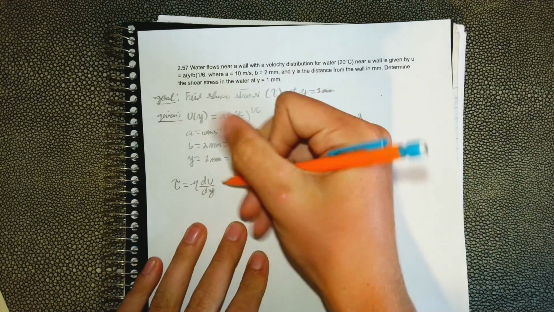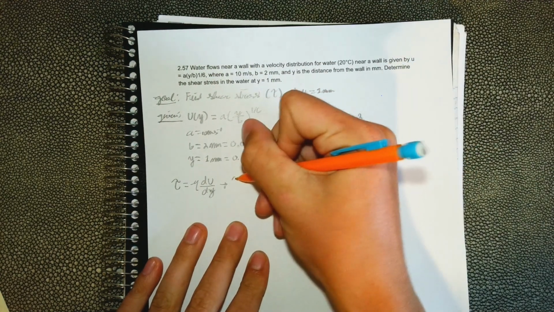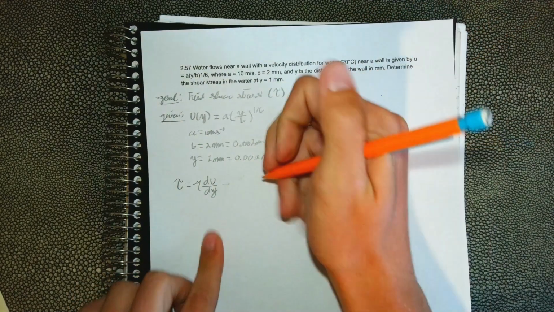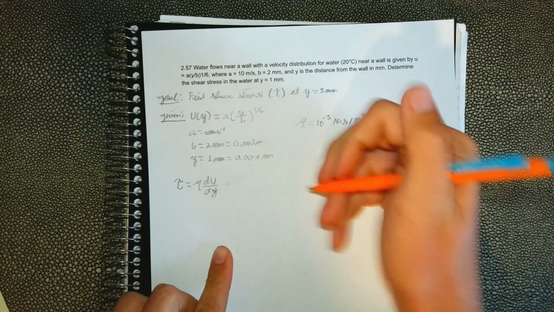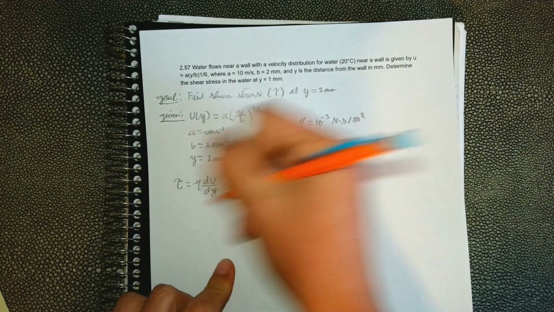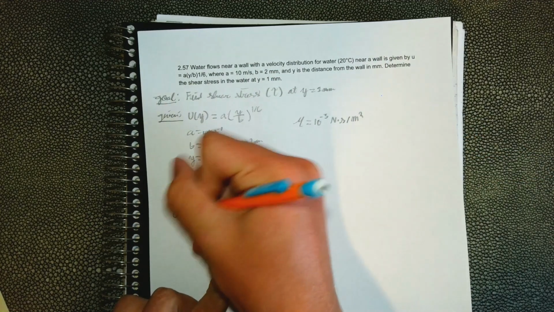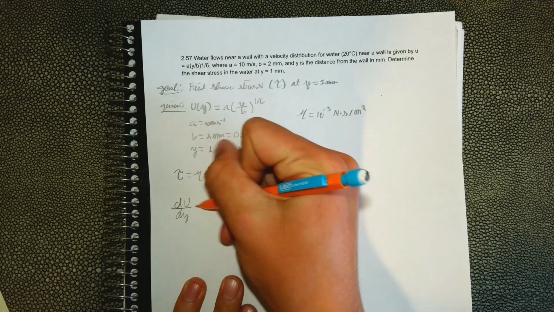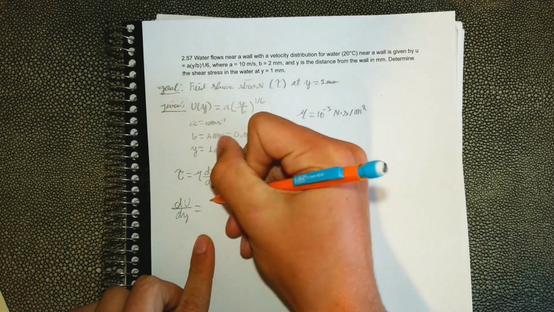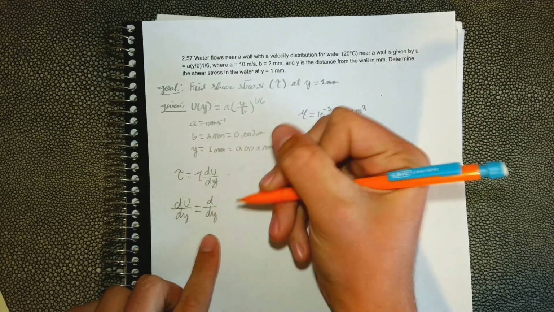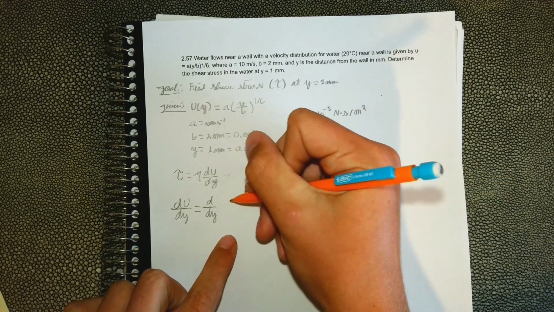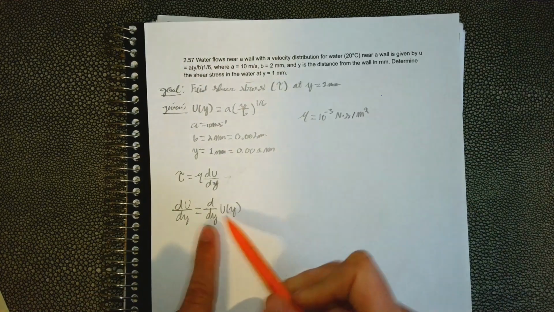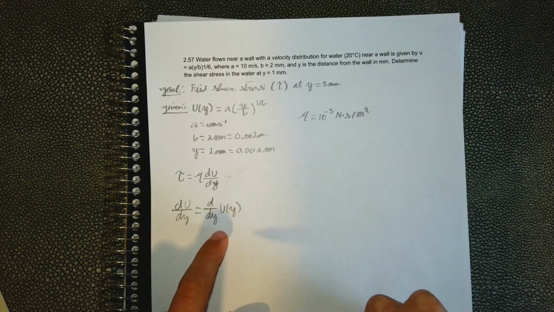We're given a function of U, so actually we don't want to rewrite it, we want to solve for this. So I'll write it down here: it equals the derivative with respect to y of this, because this is our function U, and now I'm just writing it a little differently.